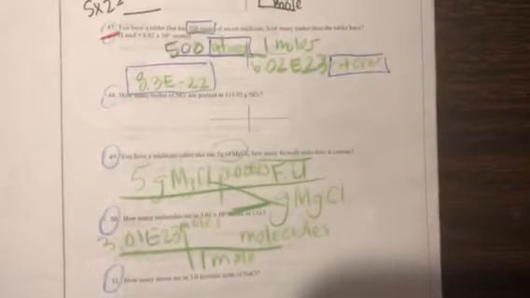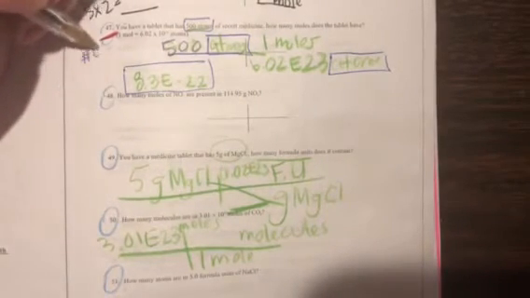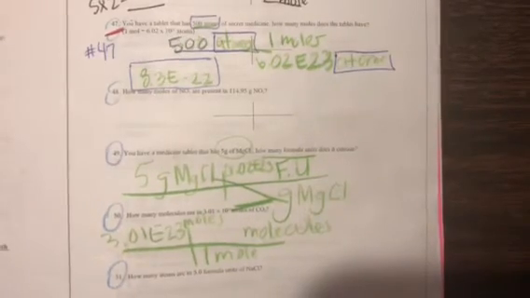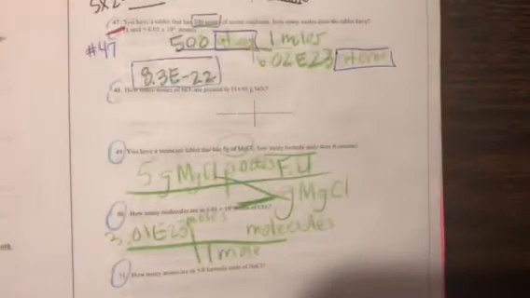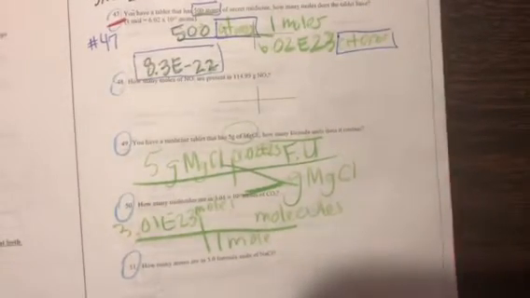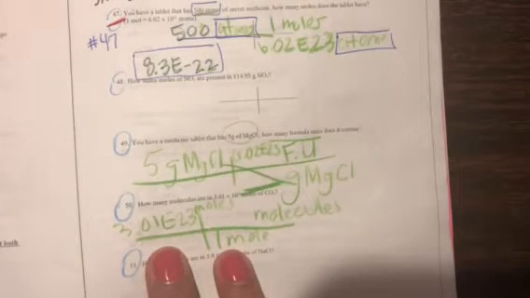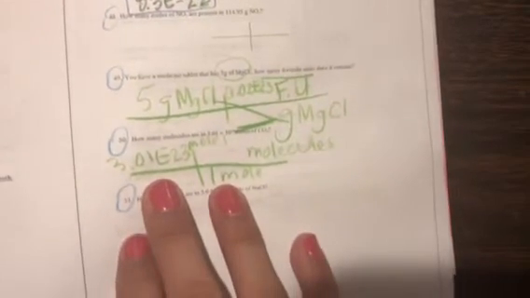Anybody have any questions on that one? It says 8.3 times 10 to the negative 22. This is number 47. 8.3. You can go ahead and do number 48 by yourself. Number 49, I just show you how to set it up.